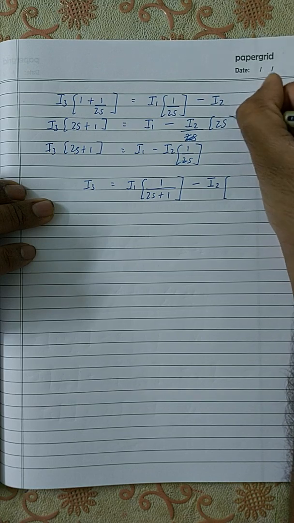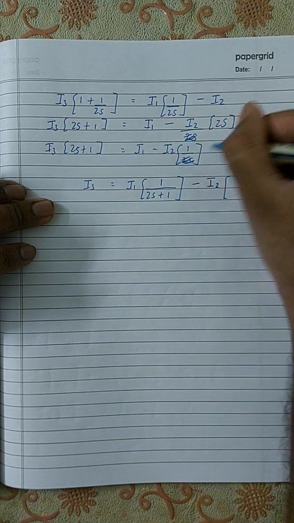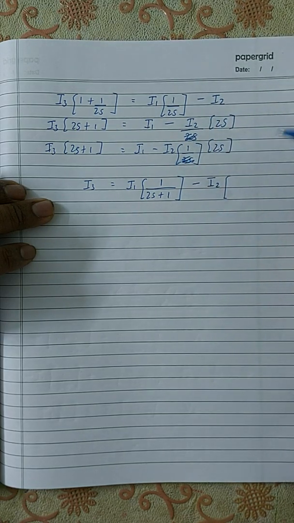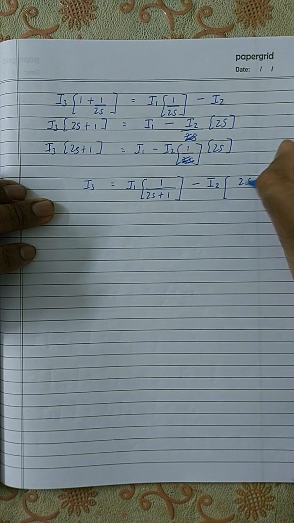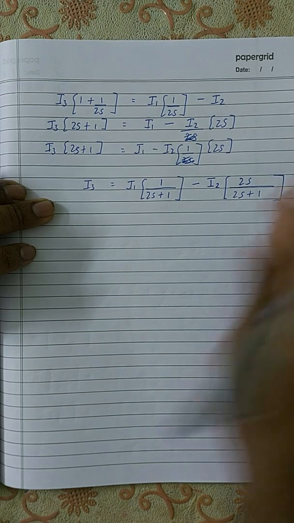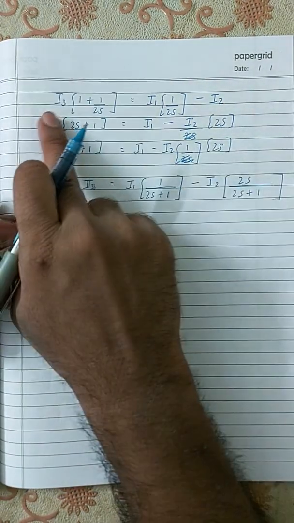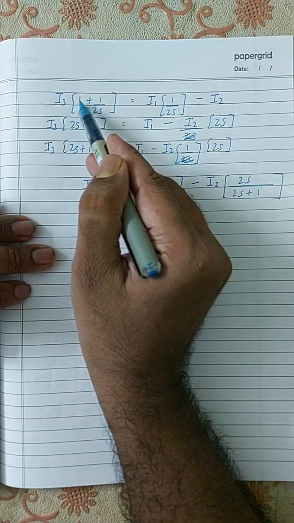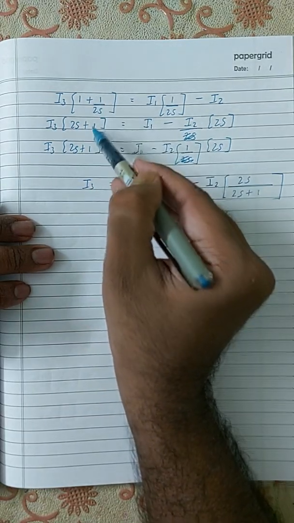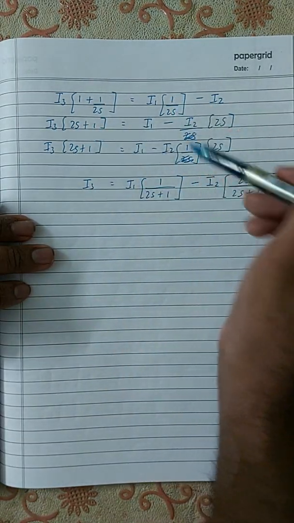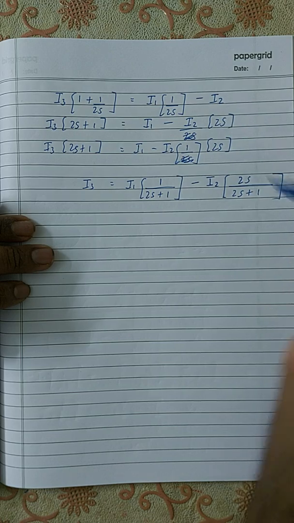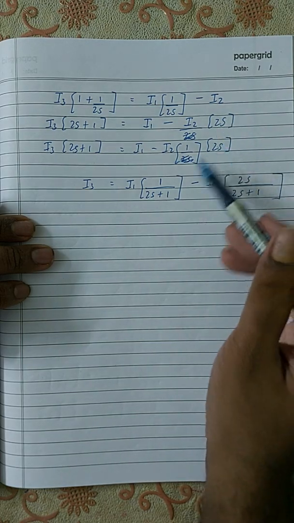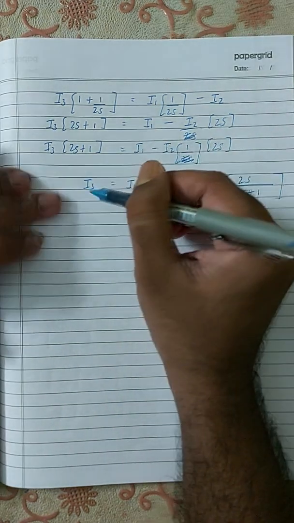It won't be at the denominator, it will be at the numerator. I made a mistake over here. So therefore this becomes 2s by 2s plus 1. This is how the equation will be. If you're multiplying the entire equation with 2s, 1 into 2s is 2s, 1 by 2s into 2s is 1. Here also 1 by 2s into 2s is 1, and here 1 into 2s is 2s. So 2s will come as the numerator, not the denominator. So this is the equation for I3.